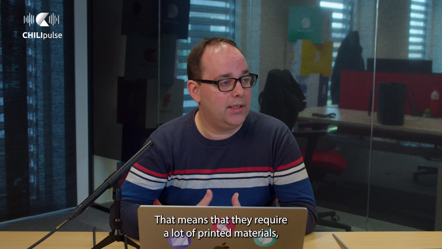That means that they require a lot of printed materials, things like shelf labels, in-store posters, displays, and so on. And typically, they will have a system in place, or they will want to have a system in place, where that can be organized from a central place, from an online portal or in an automated way, and then shipped from that system in an automated way to the different stores, the different locations where that point of sales material is needed.